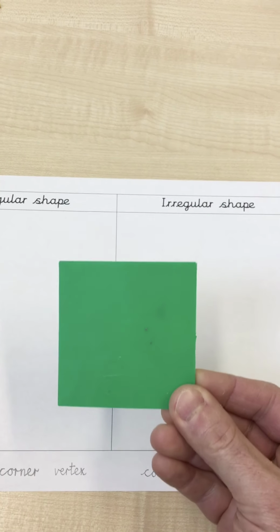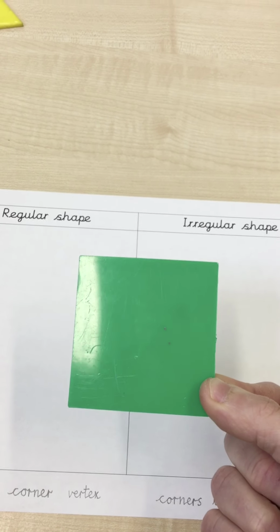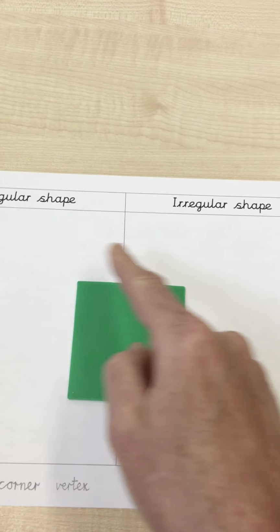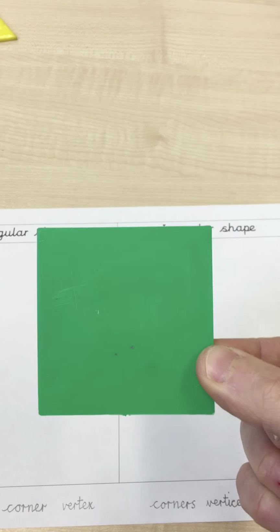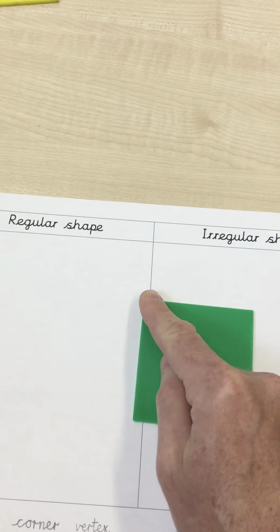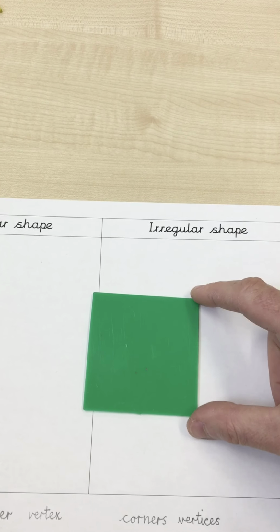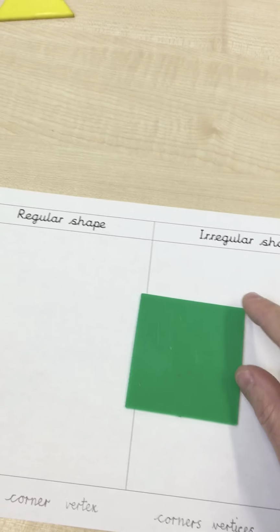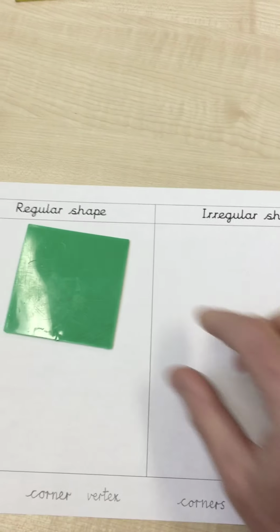What shape is this, do you think? That's right, it's a square. Now, can you see a square is special because it has 4 sides. 1, 2, 3, 4. And if you look very carefully, you'll notice that it's also got 4 corners, or we call them 4 vertices. Everything's the same. This side is the same length as this side, the same and same. Everything's the same, and even the corners are the same. That means it's regular. Everything's the same.